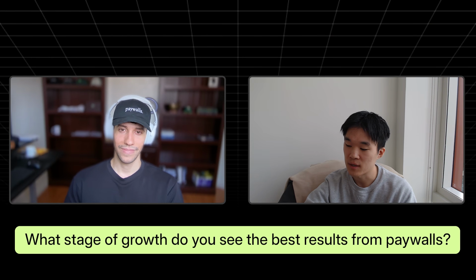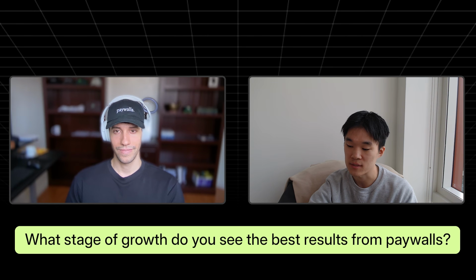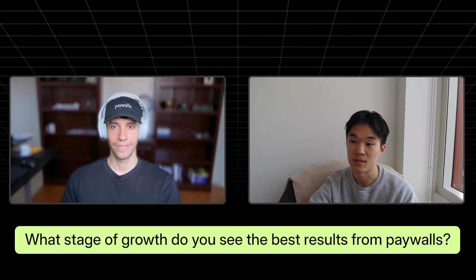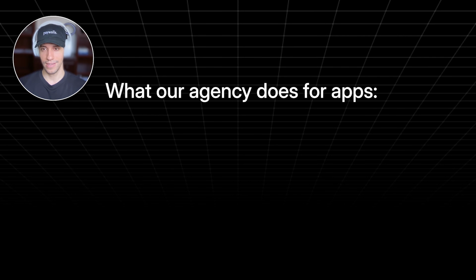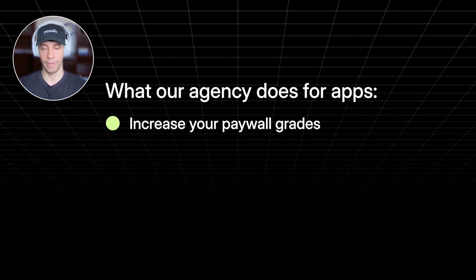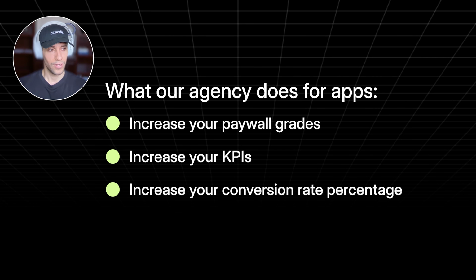What is a typical stage of growth that you feel gets the best results out of really investing in doing more paywall experiments? Yeah, I think you get the most returns when you're a large app and you haven't done a lot of A/B testing, because in the first test that you'll run with us, we're going to increase your paywall rate, your KPIs, your ARPU, conversion rate, percentage so much that you get immediate value back from your investment with us.